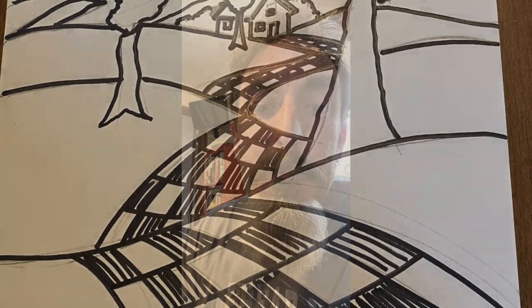As a next step, what I'm going to begin to do is put some patterns into the shapes I created in my landscape. I'm going to begin with a pathway that I created, and you can see that I maintained the same pattern in my pathway all the way back in my drawing until it meets the house.